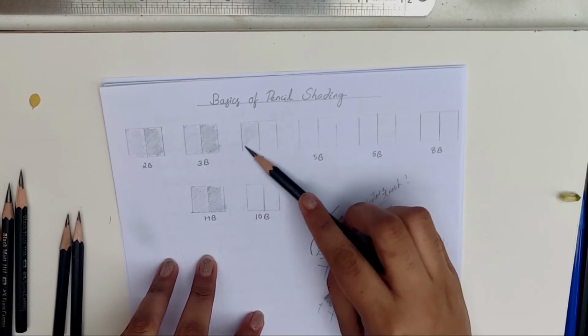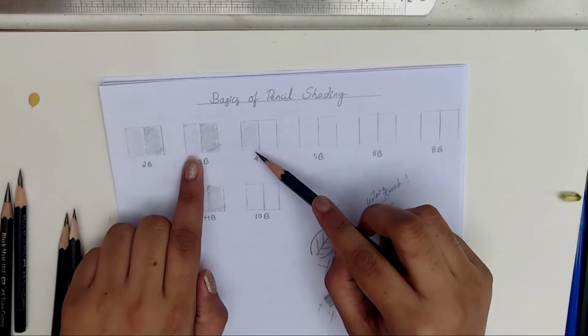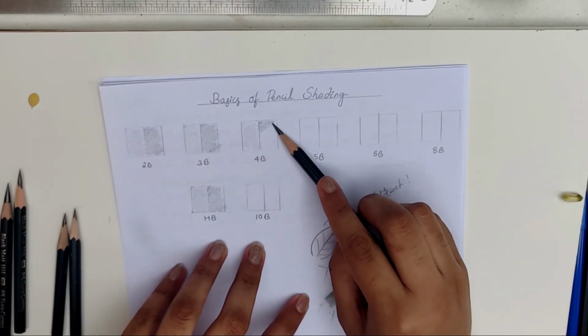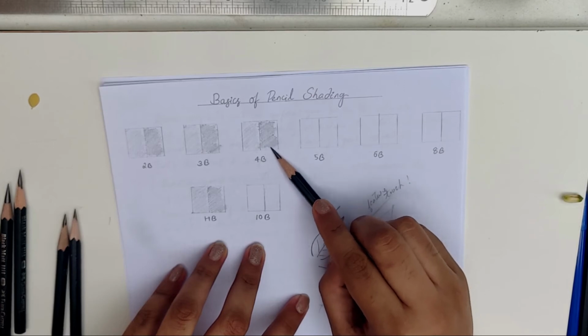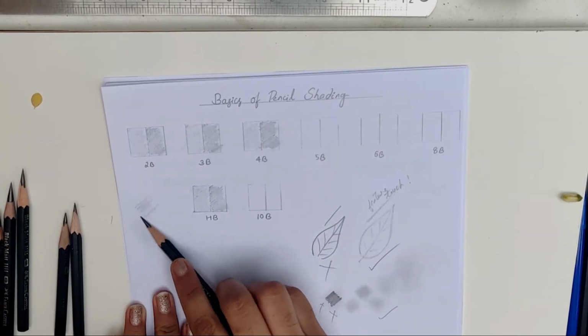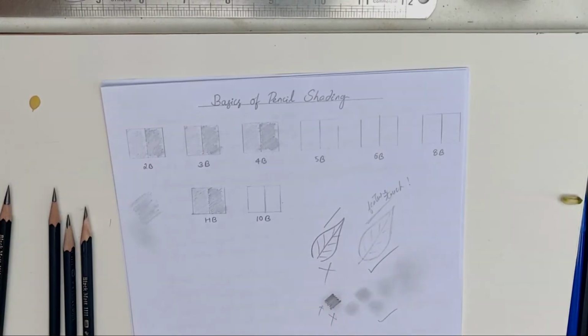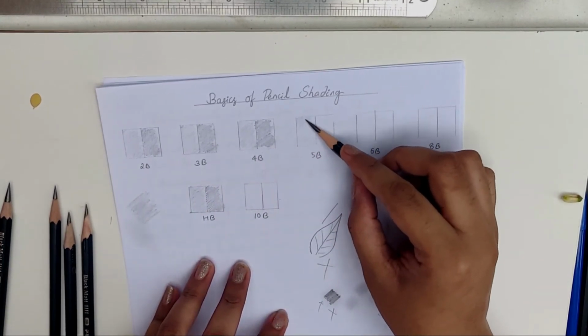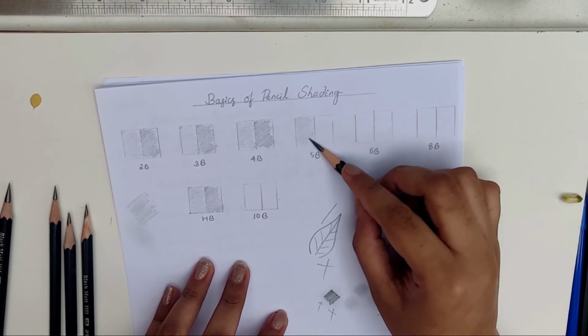There's not much difference, just a little. If you compare 2B and 4B, you will find a little difference now, a little darker, right? Even with a 2B pencil you can achieve a 4B shade. And then coming to 5B, the lighter version and the darker version. If you see, it will gradually increase.